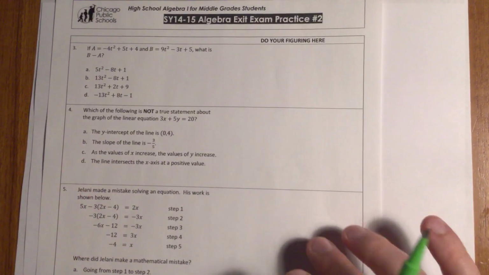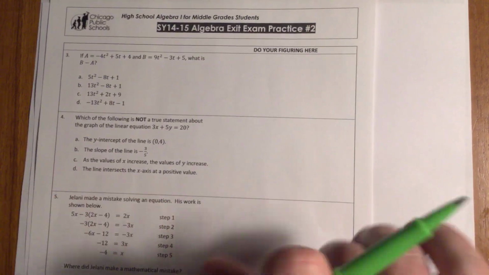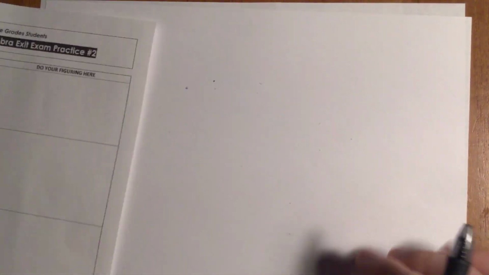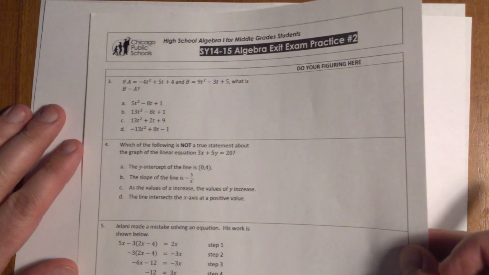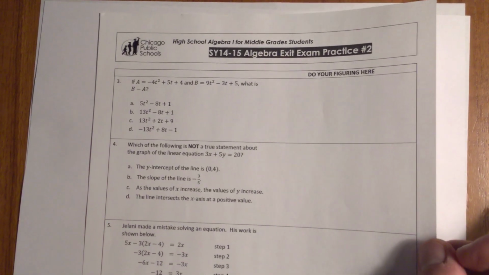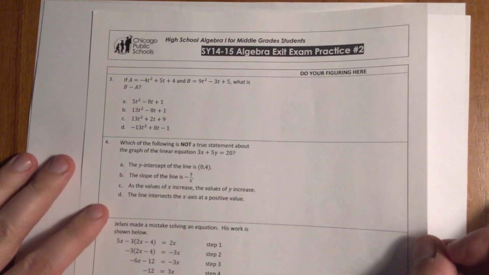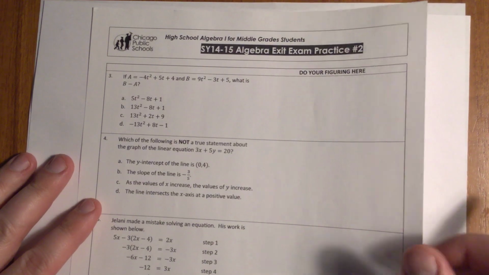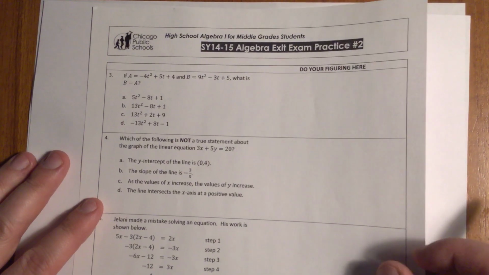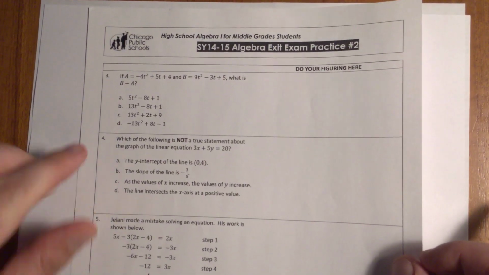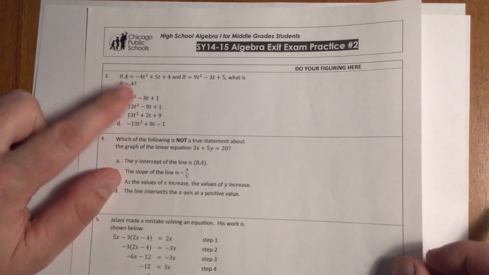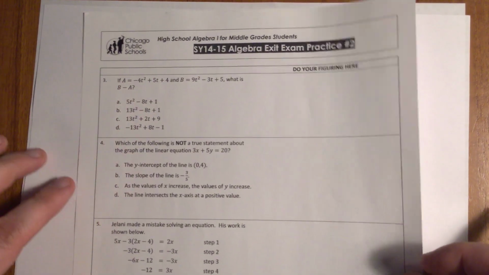Okay, so for number 3, I'm going to write it on a piece of paper just so I have a little space for us to see. If A equals negative 4t squared plus 5t plus 4, and B equals 9t squared minus 3t plus 5, what is B minus A? If people make a mistake with this, it's usually just distributing this negative here. So let me show you what I mean.